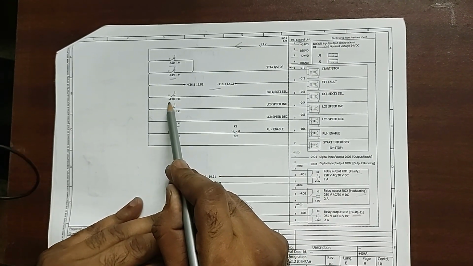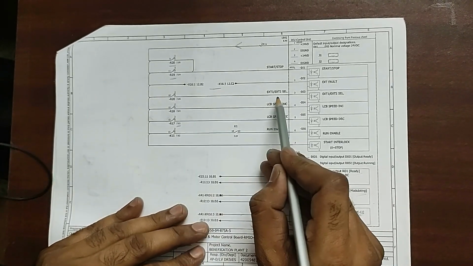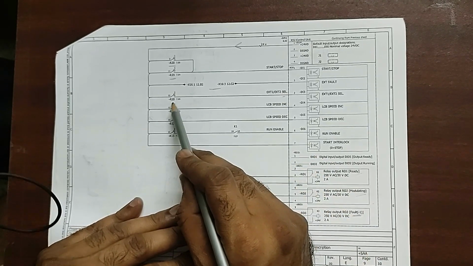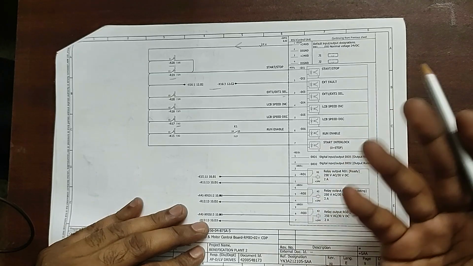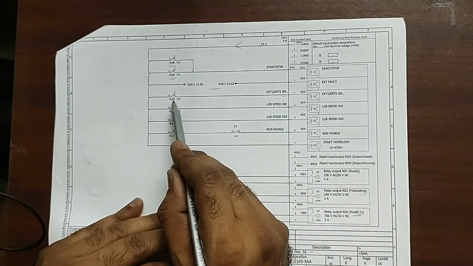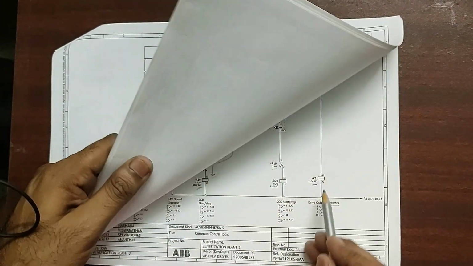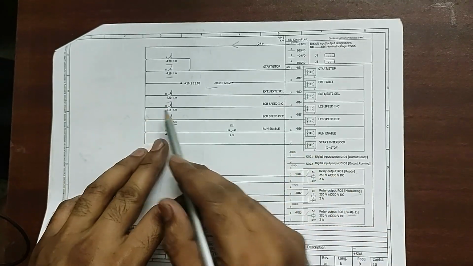Next, this one is R20, speed increase decrease we have seen. This is external selection, R20. If it is high or low, the drive will get to know whether it is running from local or remote. So if R20 is high, that means it is coming from DCS.